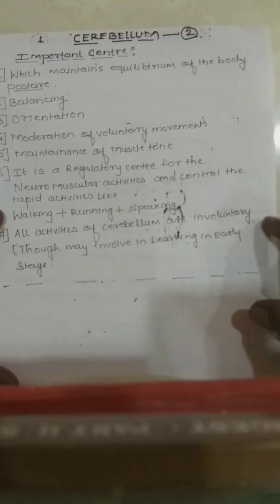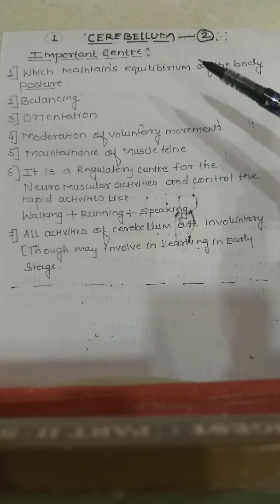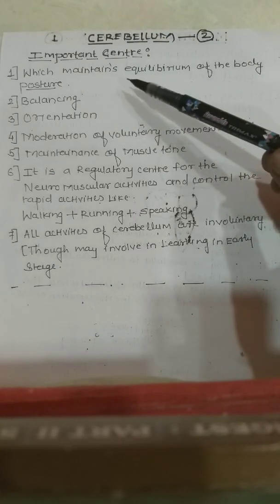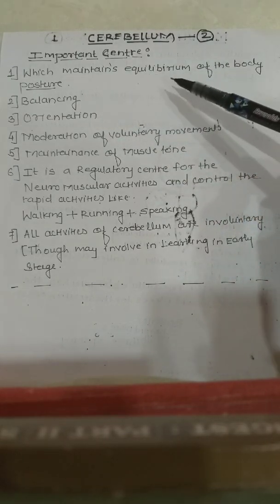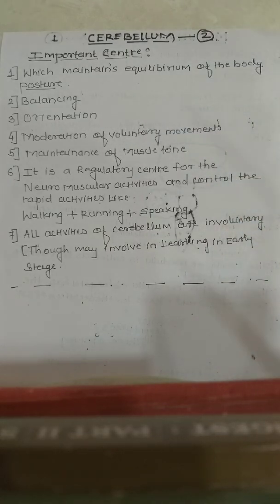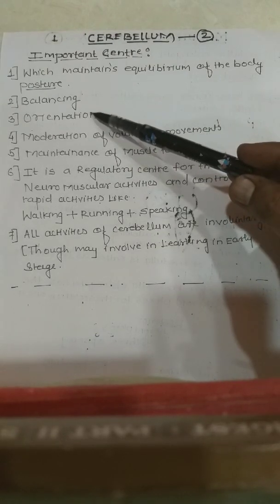After that, the last point is the functions of the cerebellum. The cerebellum has some important centers which maintain the equilibrium and posture of the body, meaning stability in the body, standing in posture, and also helping in the balancing of the body.